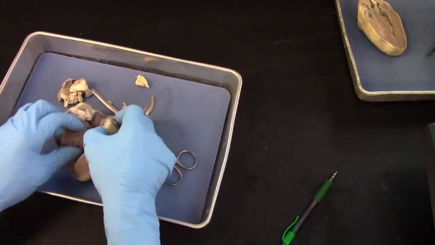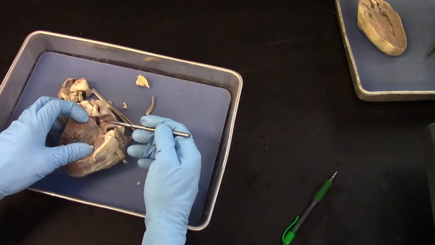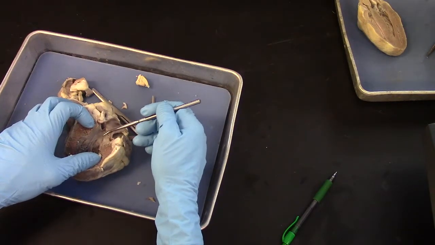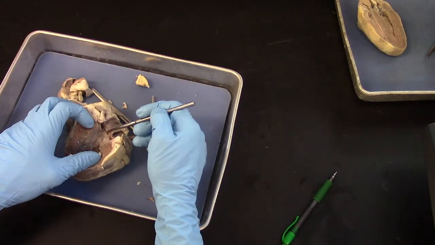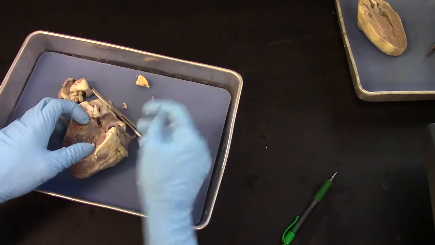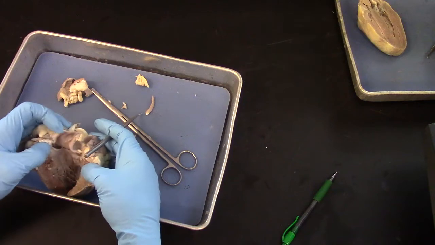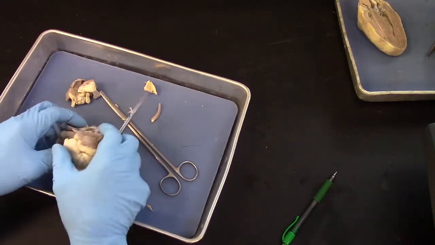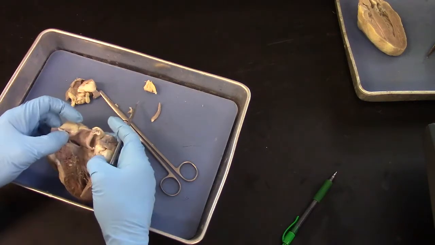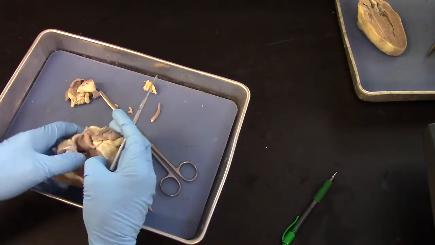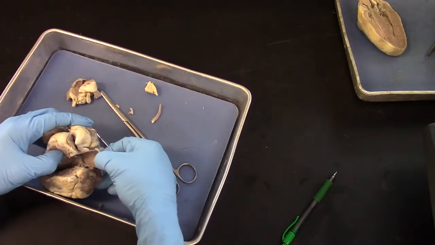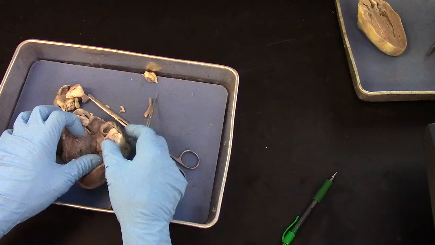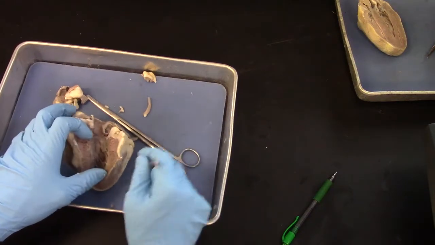This was the aorta that I cut, and there are the flaps of the aortic semilunar valve. And behind those, if we're lucky, we would be able to see the openings to the coronary arteries. I have another heart that's a little bit easier to work with that I'll show those in a moment.